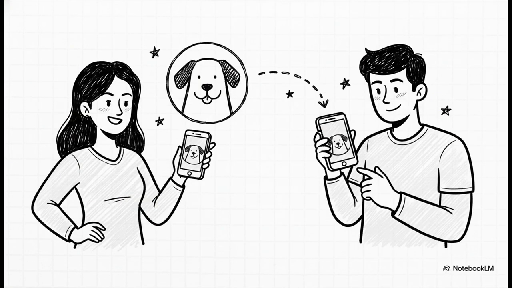So, to break this all down, we're going to follow the journey of a single piece of data. Let's use this simple example. Sarah is sending a photo of her dog to her friend Max. We're going to track this photo from the exact moment Sarah hits send on her phone until it pops up looking perfect on Max's screen.